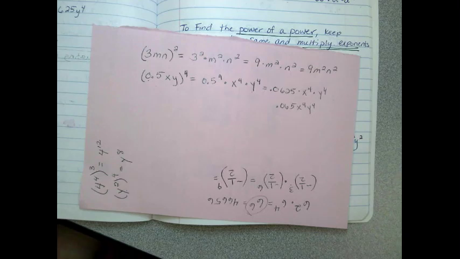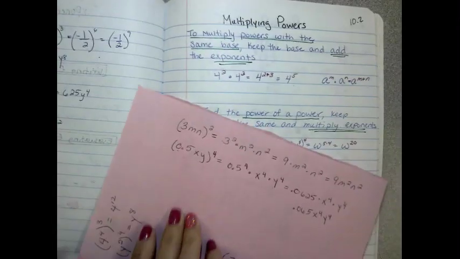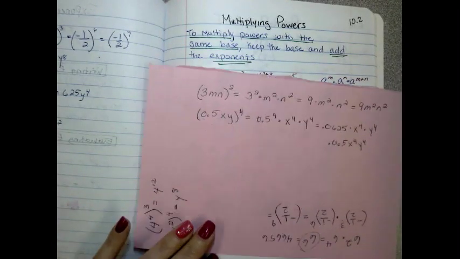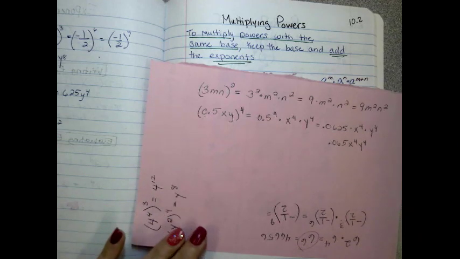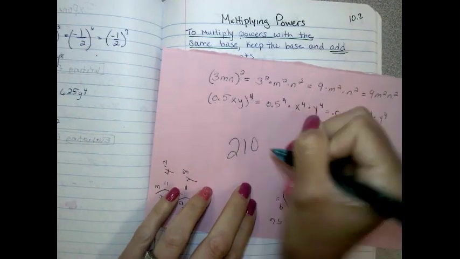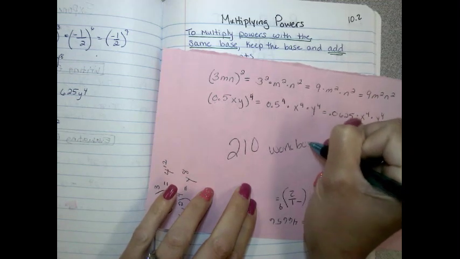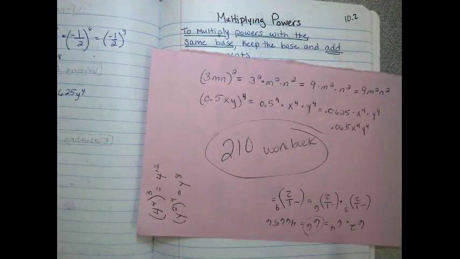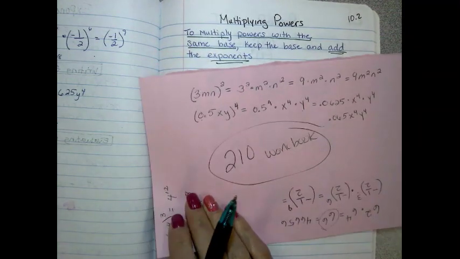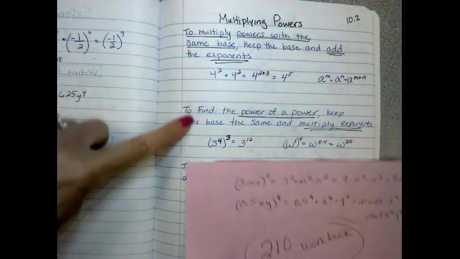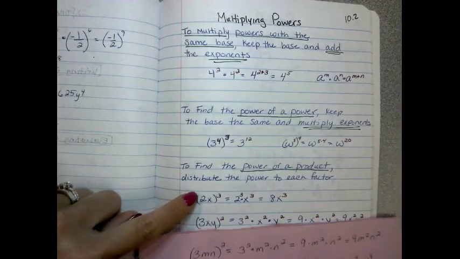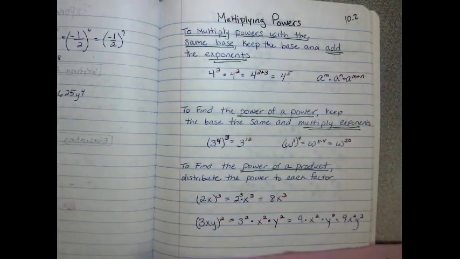Now that we've completed this set of rules for multiplying powers, I want you to use your notes to help you go through practice examples on page 210 in your workbook. Page 210 in your workbook. You'll be simplifying expressions using all three of these rules: multiplying powers with the same base, power to a power, power of a product. Refer to your notes as needed.